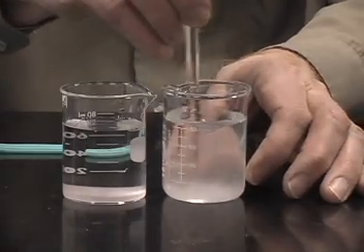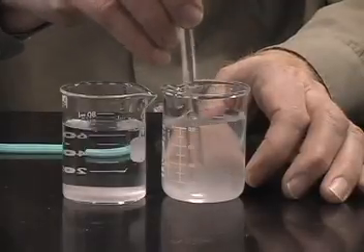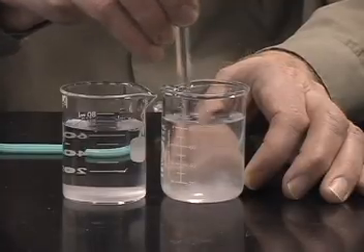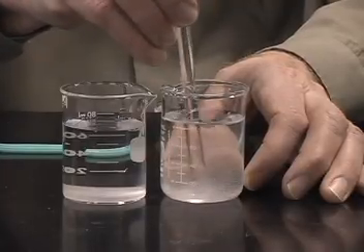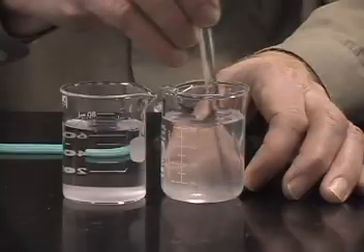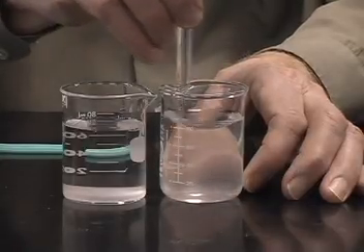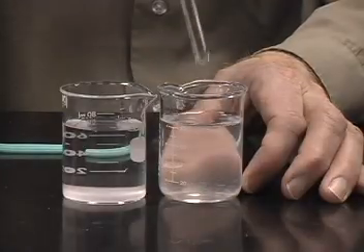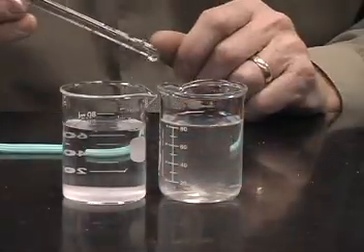And as you might expect, the stirring process speeds up the rate at which the sugar dissolves. But can you explain why that is? It's a good challenge for your students to try to explain that. So now most of it's dissolved.